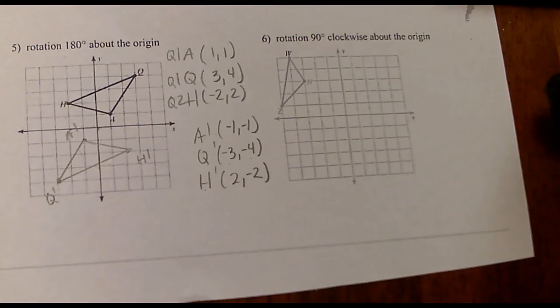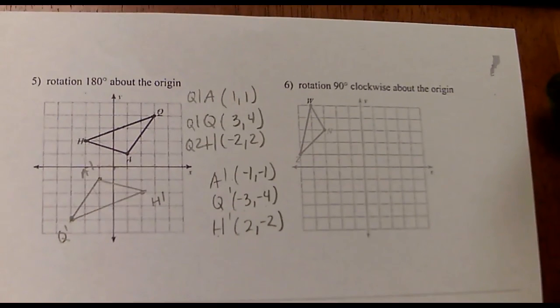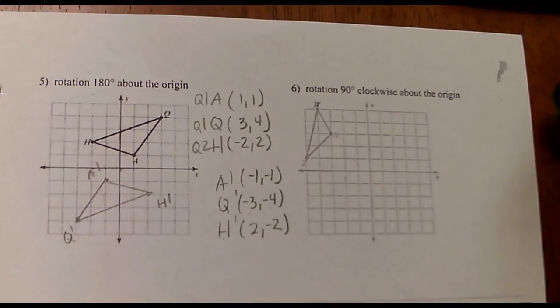Easy peasy. You're only going to have a few problems to complete on this page, and then this page we're going to follow up on Thursday. So I'll do some more practicing tomorrow, going counterclockwise, and then we'll go back and do the rules on Thursday. Sound good? That's it for tonight. I'll see you later.